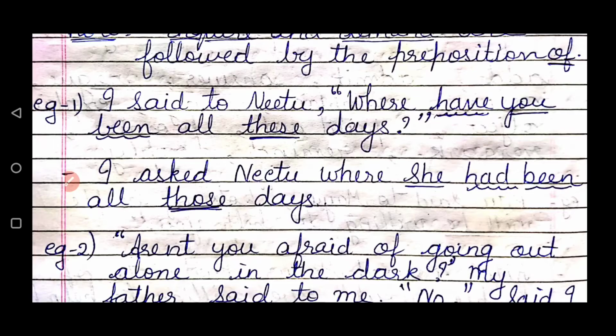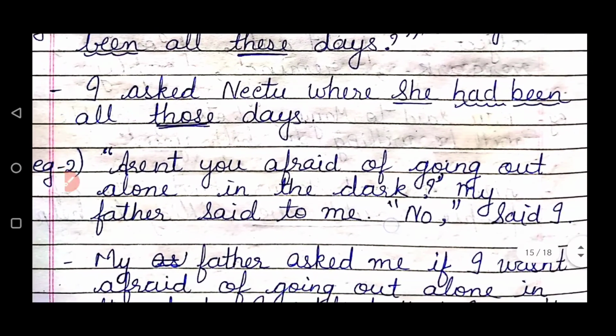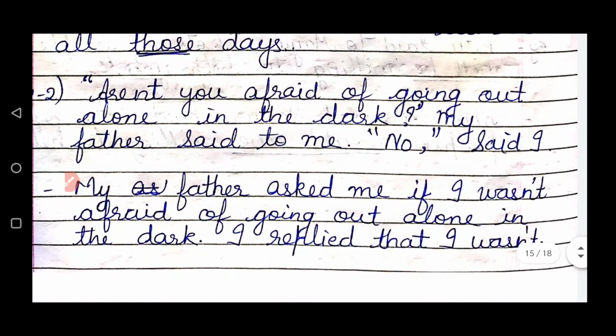So you will always score full marks in these kind of questions. Aren't you afraid of going out alone in the dark? Now this is a yes no type question, right? My father said to me. No, said I. So that was a yes no question. So whenever there is any question which you think of either yes or no will be the answer, then that kind of a question should start with whether or if.